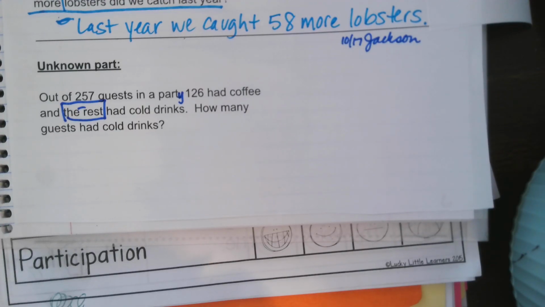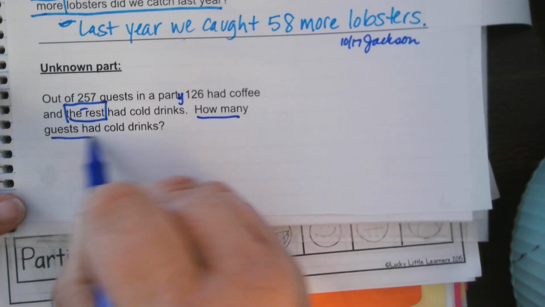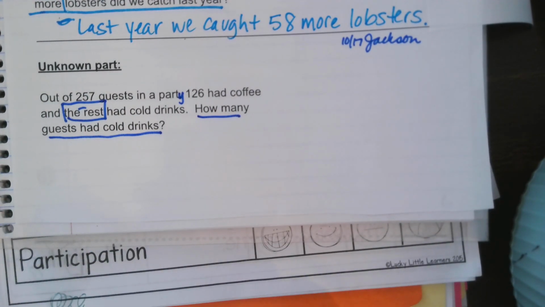Next step. Give me another step we're doing. Jolie? Finding the numbers. Finding important info. Before we do that, though, let's go ahead and underline this question, because when you get into some of these word problems, they may give you 4 different sources of numbers. They are going to give you information that you do not need. And you're going to have to be able to figure out, what do I need? What do I not need? And you can't do that unless you understand what they want you to do. So, the question asks, how many guests had cold drinks? So they want to know how many the rest equals, right?